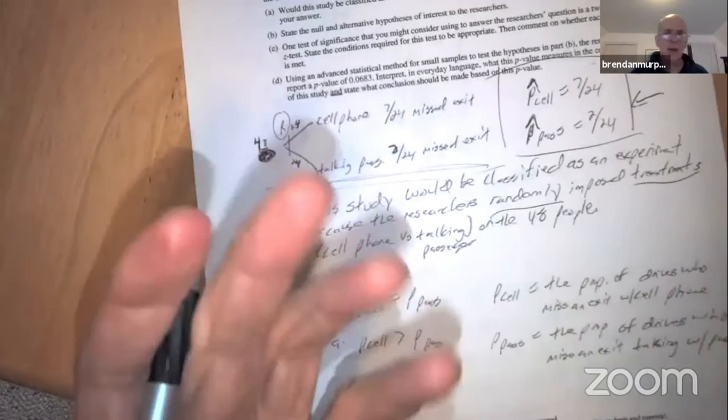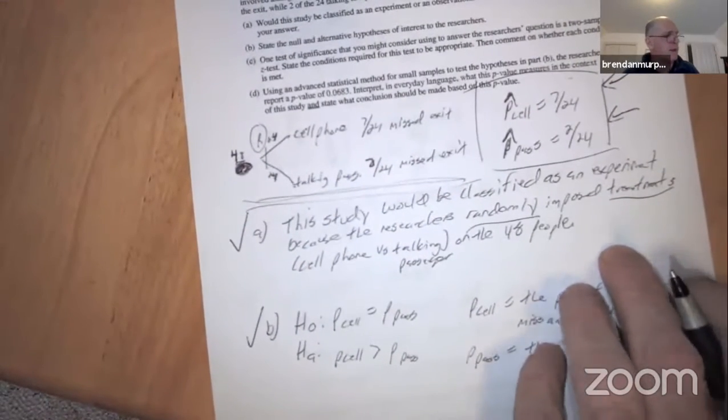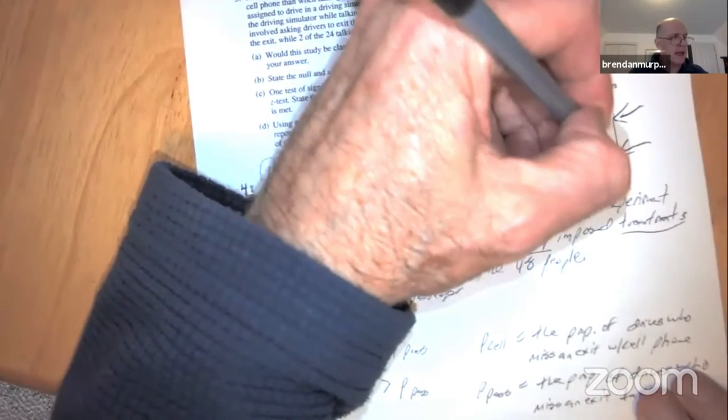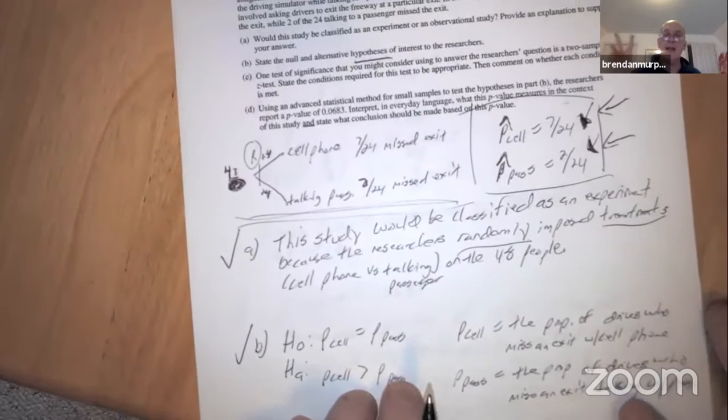So I asked myself 4 questions. Does this feel like a confidence interval or hypothesis test? Well, they gave me a little hint there when they said hypothesis. 1 or 2 samples, 2 samples. Am I dealing with means or proportions? I'm clearly dealing with proportions. And I guess would I read a Z table or a T table? And again, those are my 4 questions. And that's how I named the test.